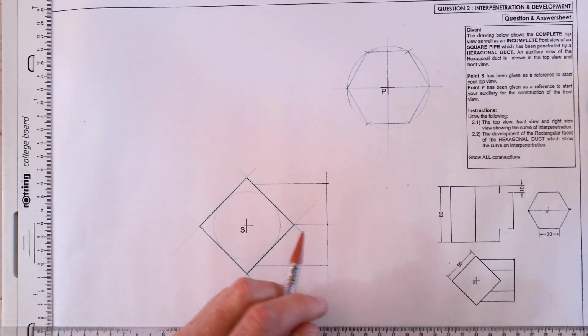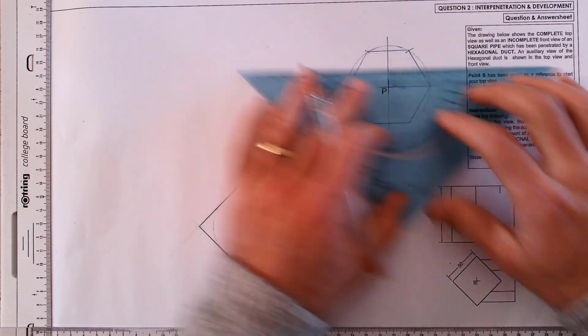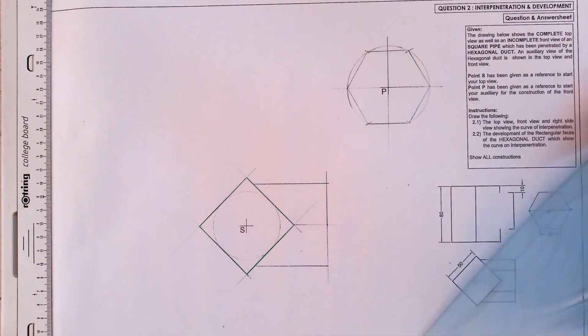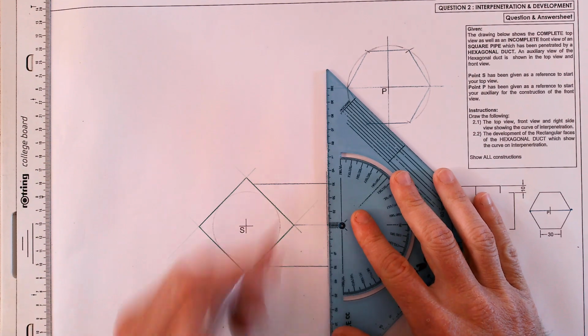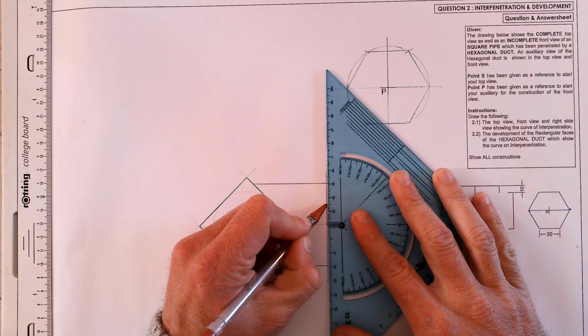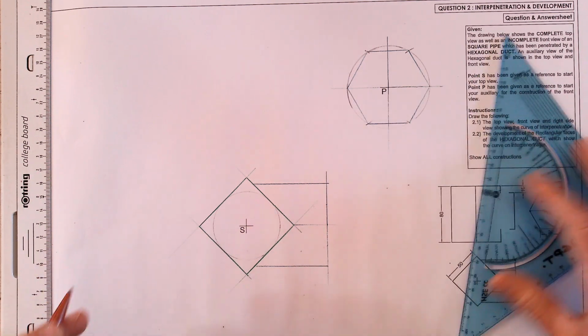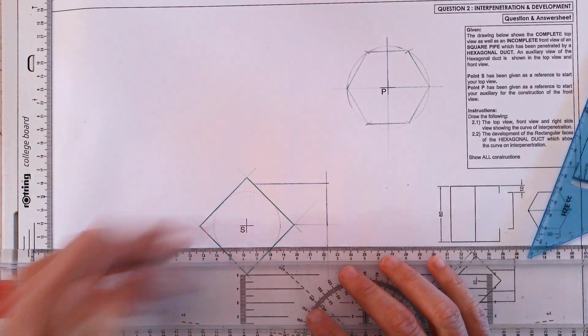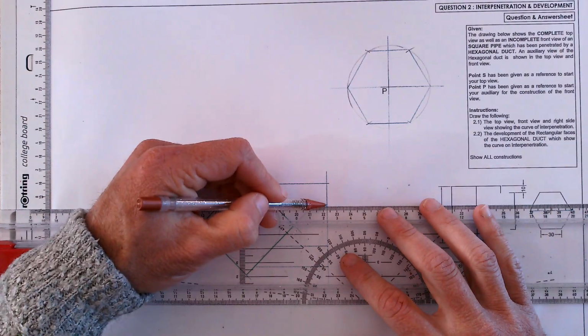Then we want this distance at the top. So this distance here is also going to be what? 30. So we're going to go 15 from the left and 15 from the right. So center up like that, and go 15 to the left and 15 to the right, or up and down. Then we're going to terminate with that. Terminate there, and terminate there.